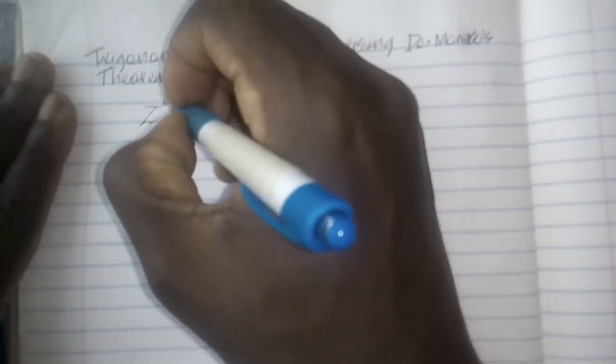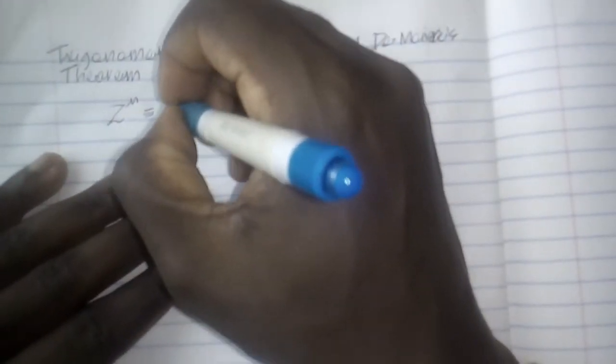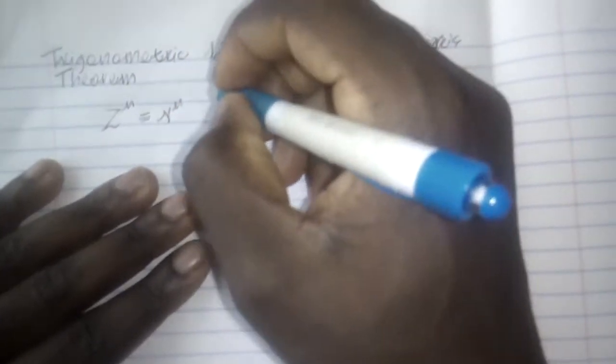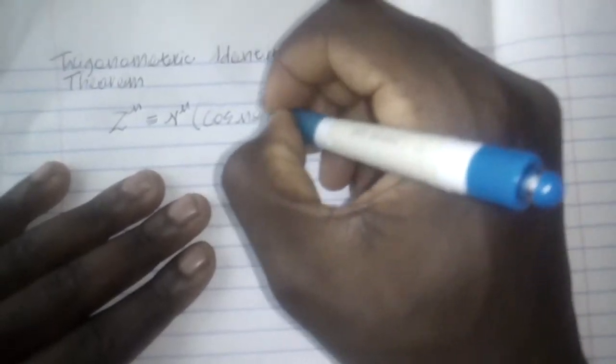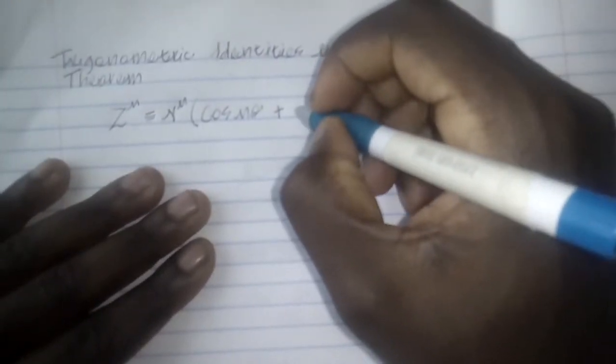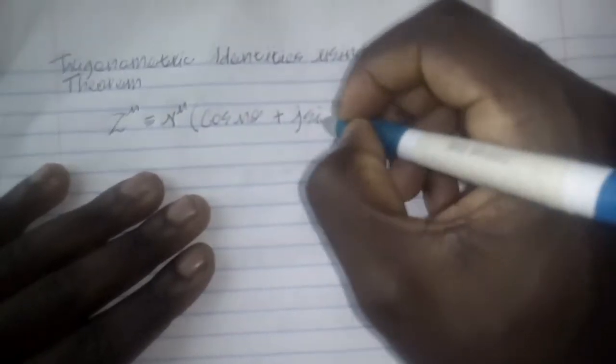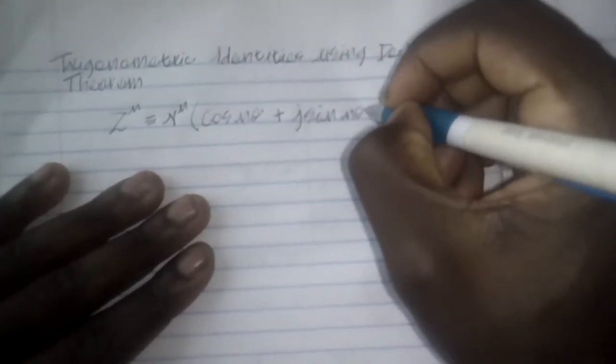Now, from our previous lessons, we've seen that if you have a complex number z raised to power n, this is identical to r raised to power n (cos n theta plus j sin n theta).